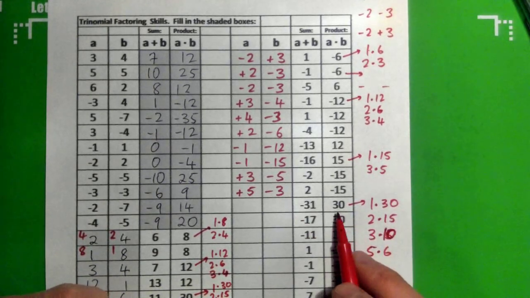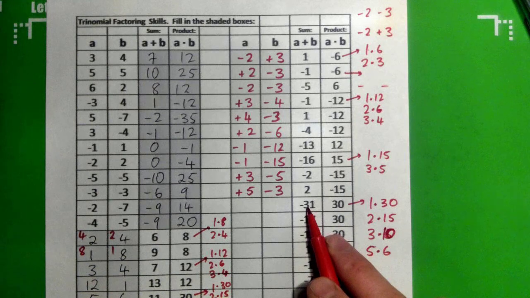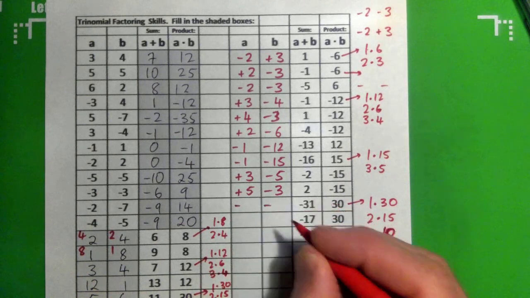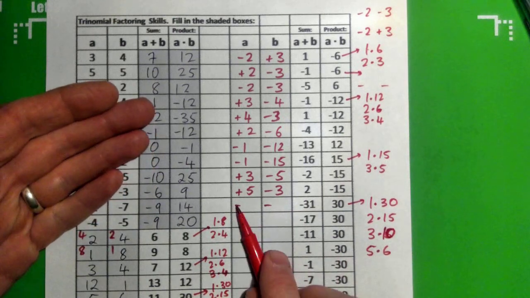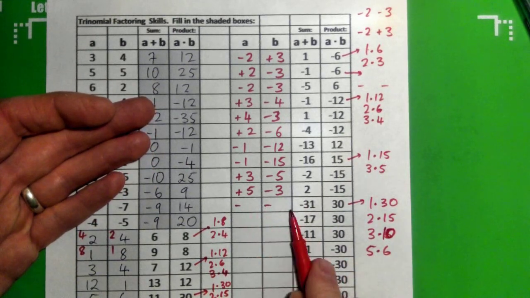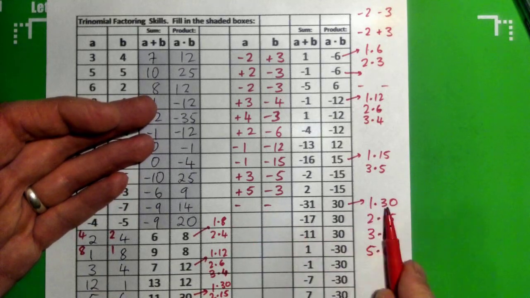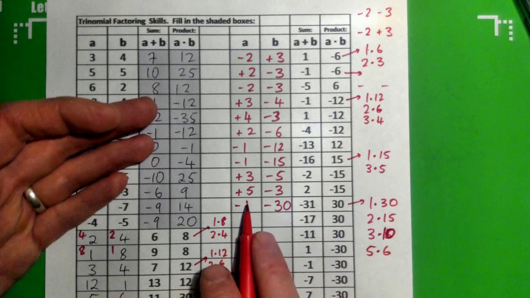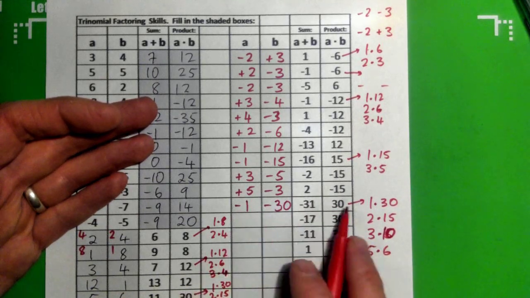So if they multiply to positive 30 and add to negative 31, the two numbers must both be negative, because that's the only way you're going to get negative times negative positive, negative plus negative negative, right? So it's got to be both negative. And it's got to be what? Negative 1 and negative 30, because those guys add to negative 31 but multiply to positive 30.